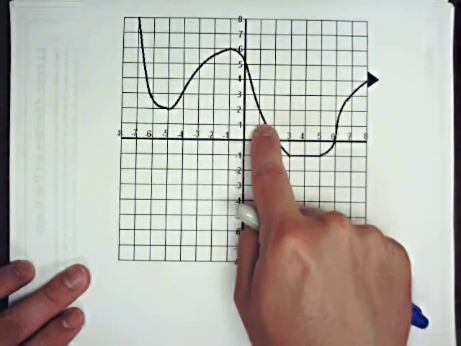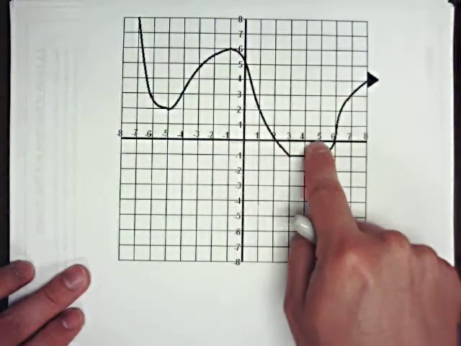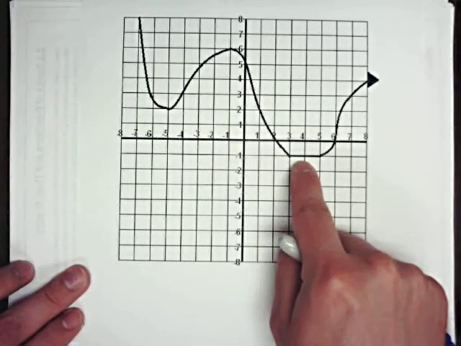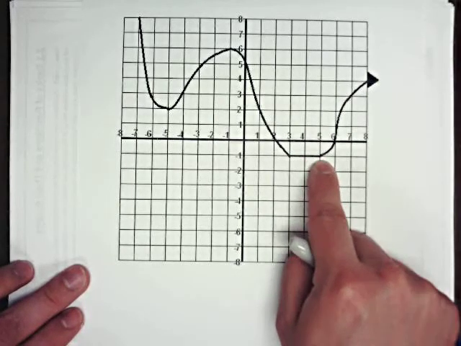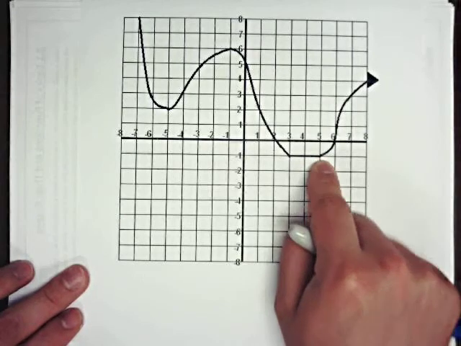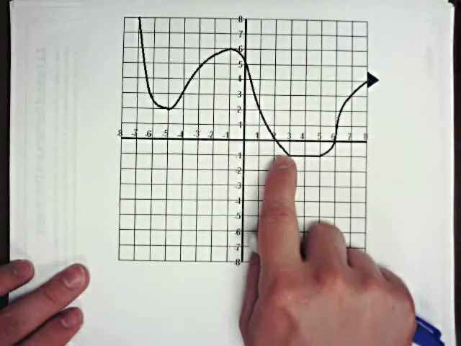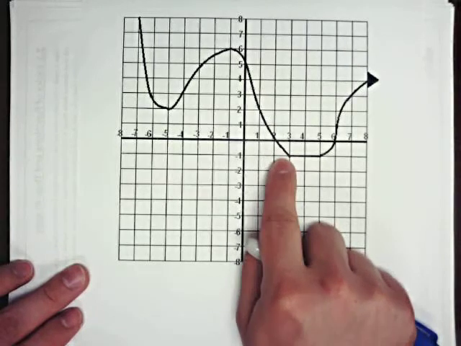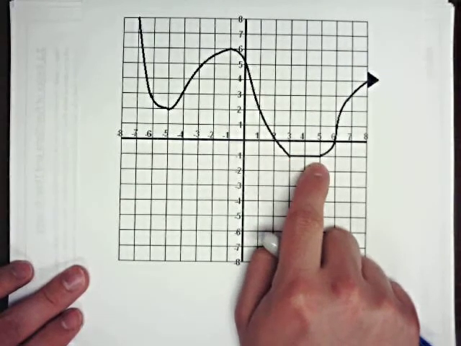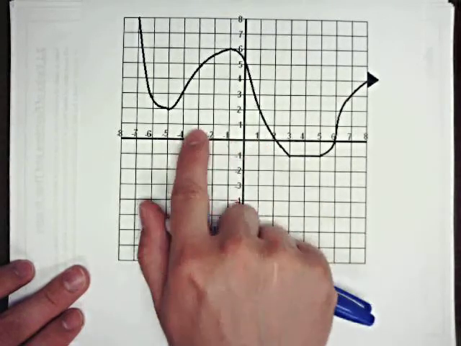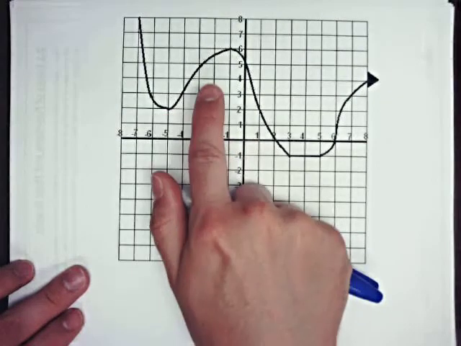Okay, here we have a valley shape as well, but there is no bottom to this valley because it's flat. Remember, relative maximums and minimums are where the graph changes from increasing to decreasing or changes from decreasing to increasing. This is changing from decreasing to constant, so we do not have any relative minimums in this area. So we have a relative minimum and a relative maximum.